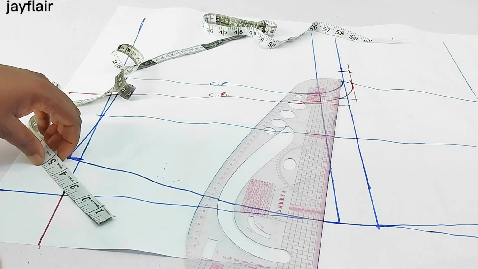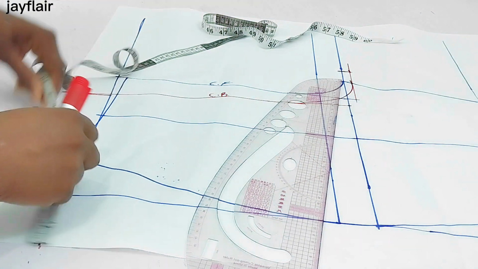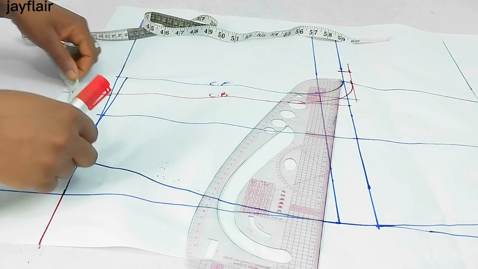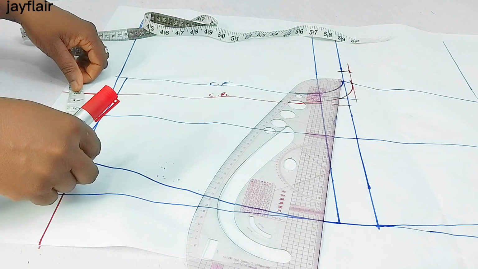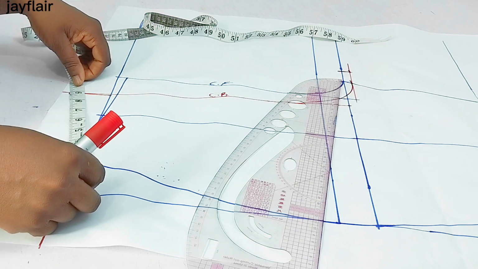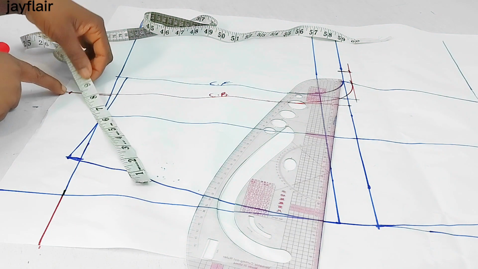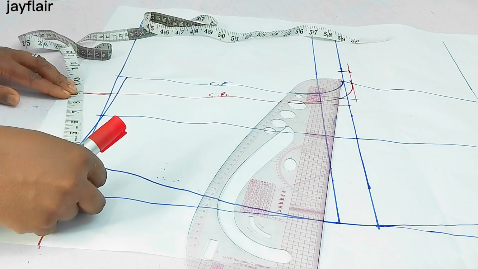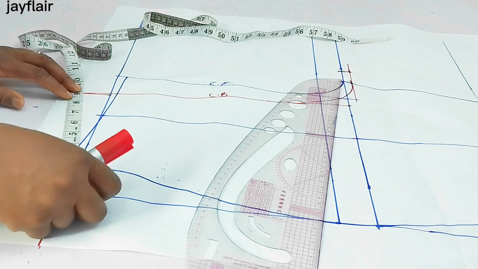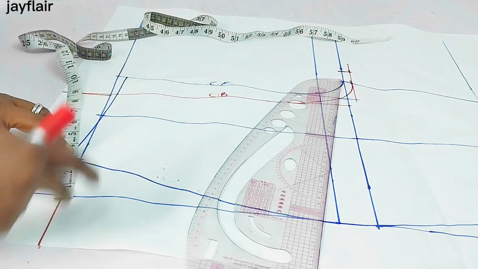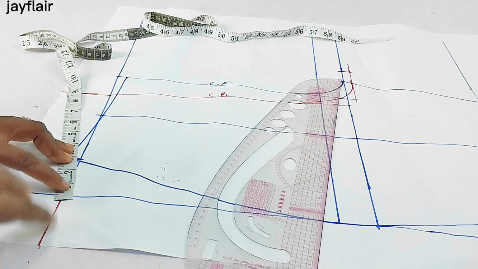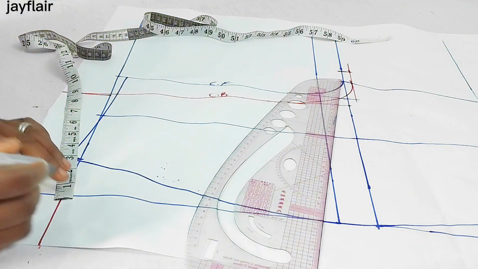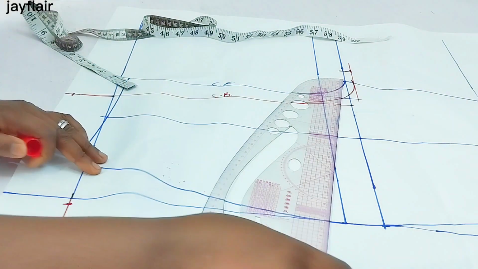So 8 plus 1 is 9 inches. So from this point here, I will place 9 inches, touching this waistline, then mark my 9 inches here.